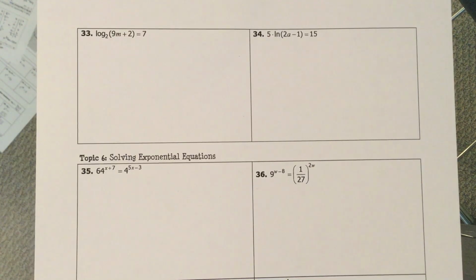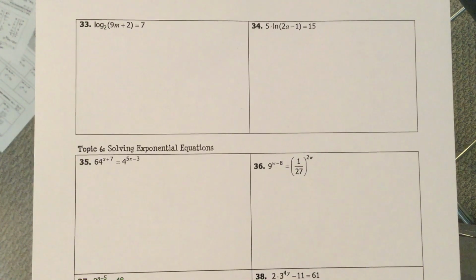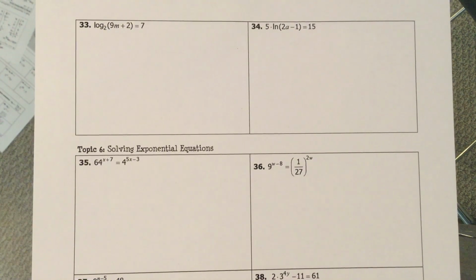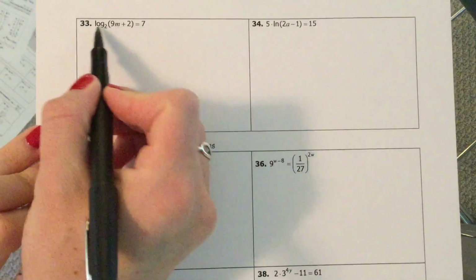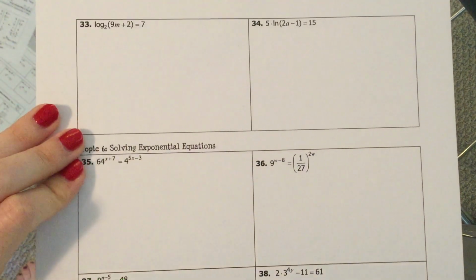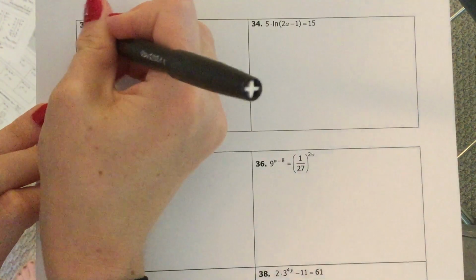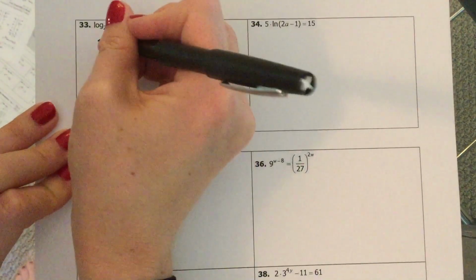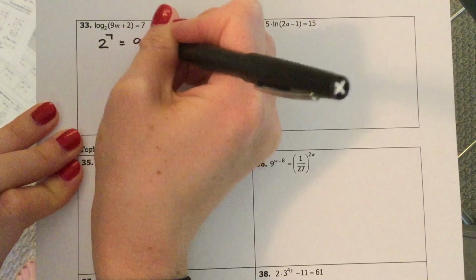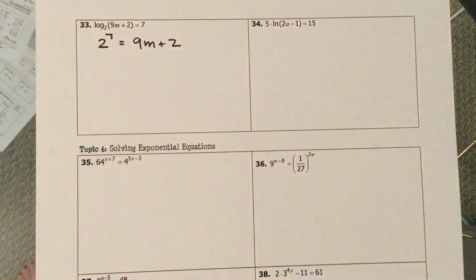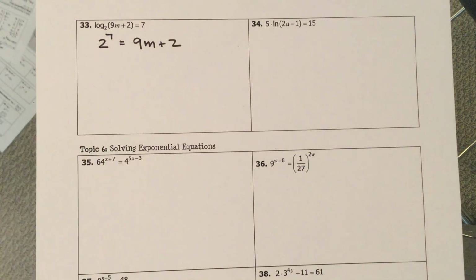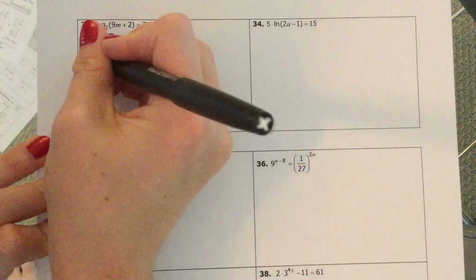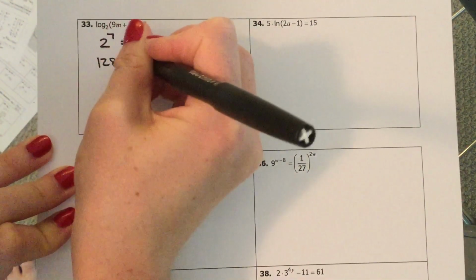All right, next we've got 2 more of these on the next page, and these are the log equals number examples. So the log equals number, your technique is to, first of all, make sure it's simplified, any properties that you might have to use, but then you turn it into exponential form in order to solve. So there's nothing I need to simplify here on the left, so I convert to exponential. So the 2 here is my base, the 7 over here becomes my exponent, and that is set equal to the expression on the inside, the 9m plus 2.